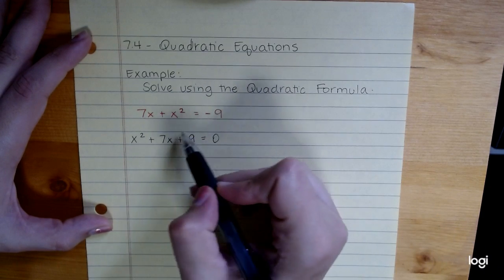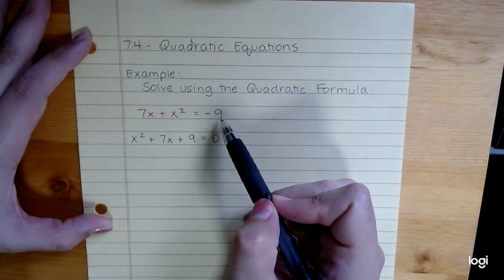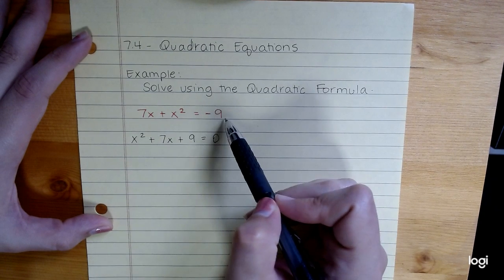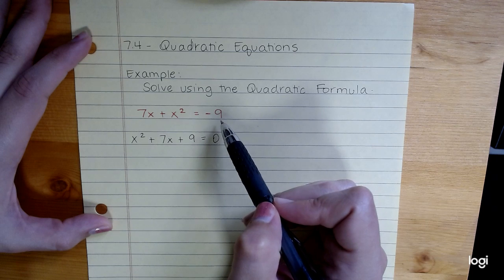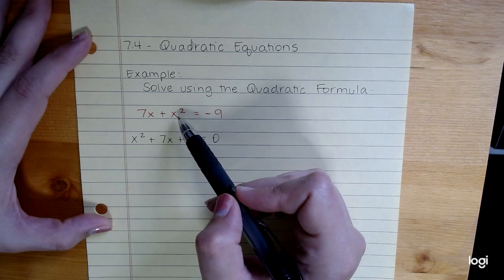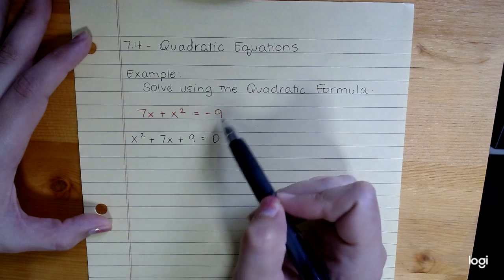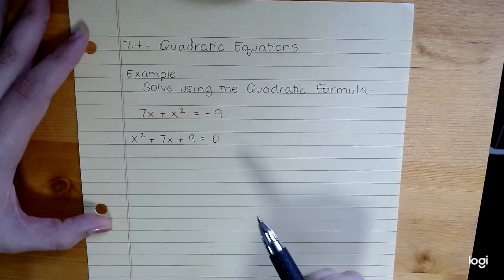And again, we have a positive 9 constant instead of a negative 9 because it's negative 9 on the right-hand side of the equal sign. So when we exchange its value to the left-hand side, we do have to make it positive. And so negative 9 plus 9 will get us that 0.